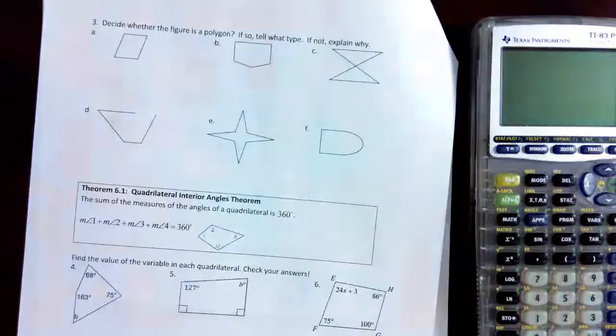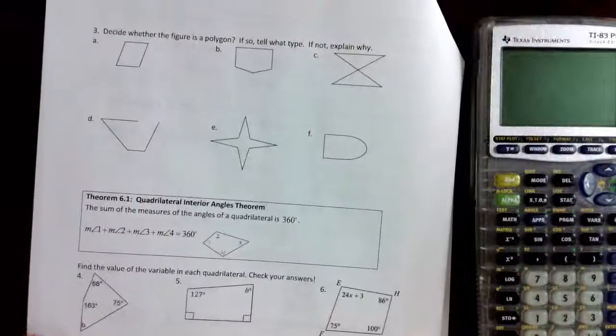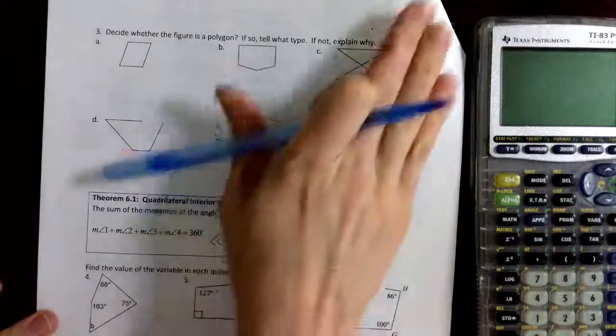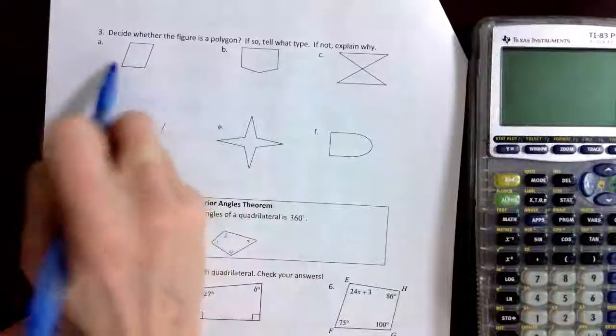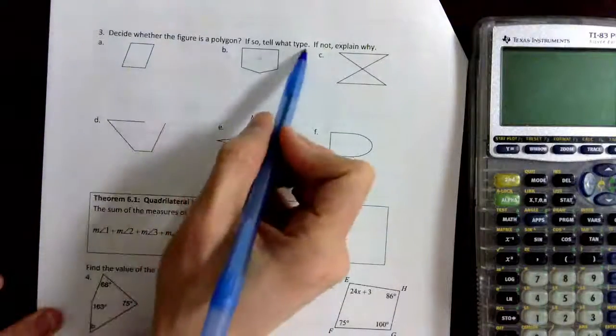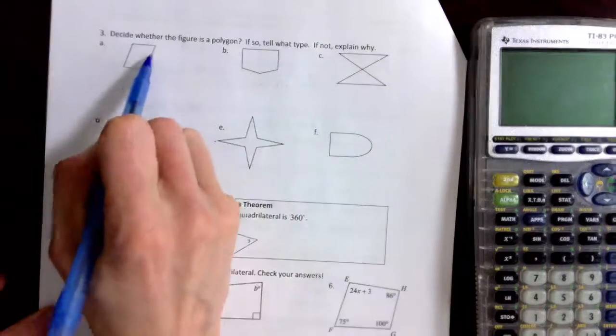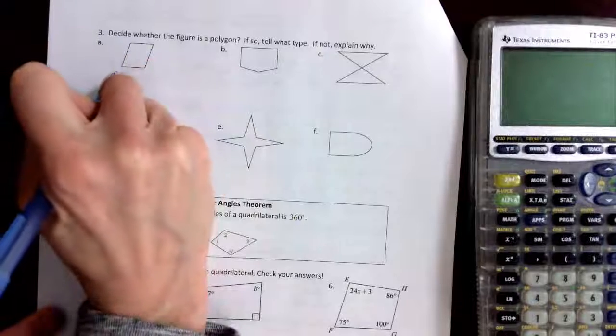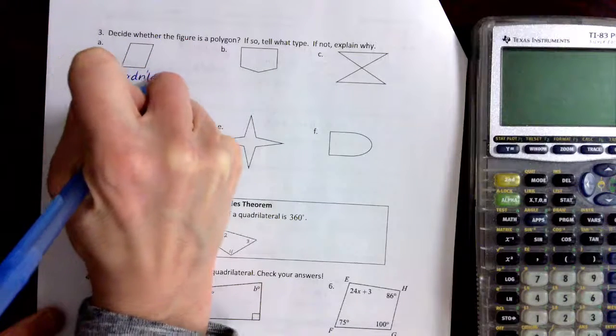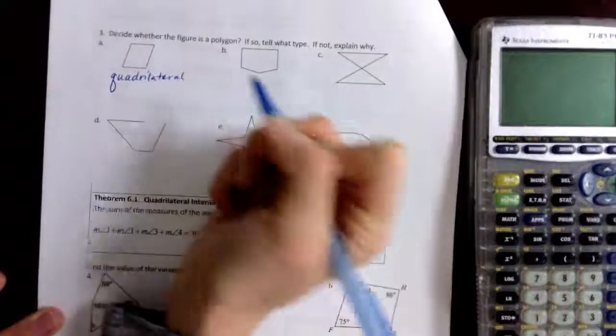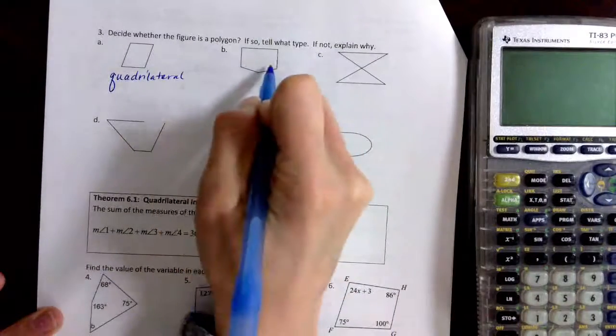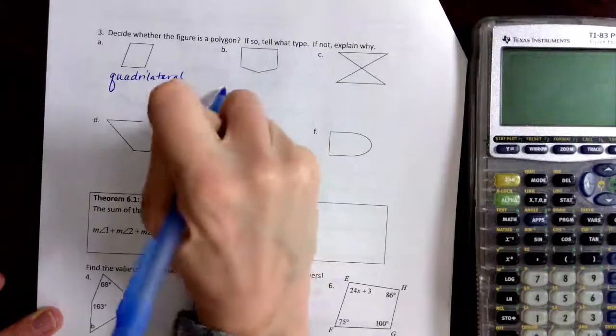All right, on the back page, we have some practice. It says, decide whether the figure is a polygon. If so, tell what type. If not, explain why. So for letter A, we would say, yes, this is a polygon. Well, what type is it? It has 1, 2, 3, 4 sides, so we would say this is a quadrilateral. Okay. Letter B has 1, 2, 3, 4, 5 sides. It is called a pentagon.